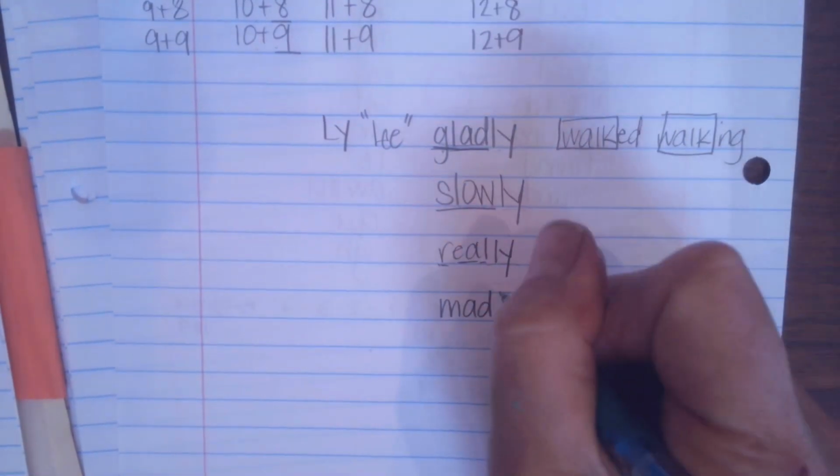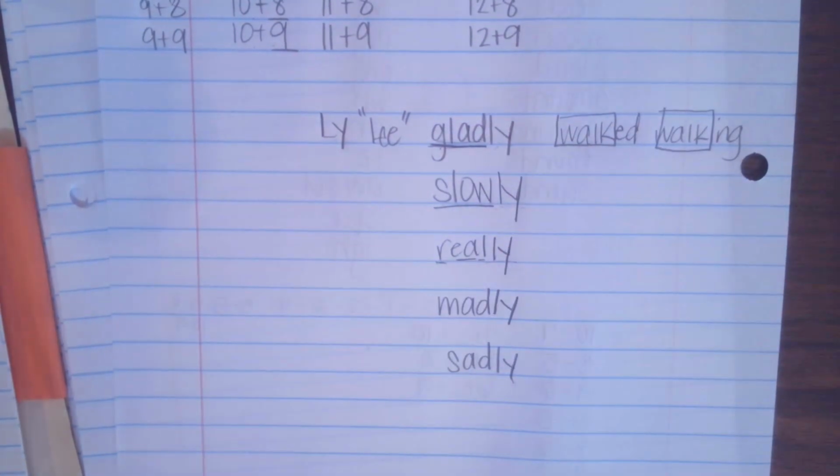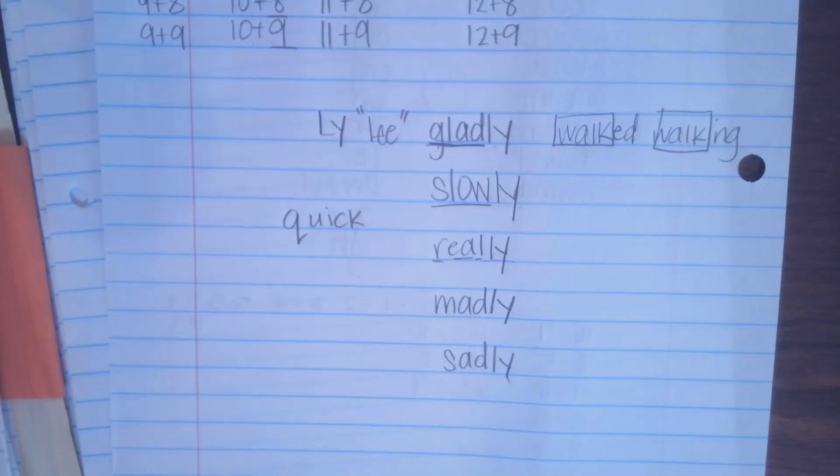Here's the word mad. And then we're going to put a ly on there. This is the word sad. And then I'm going to put a ly on the end of that. Let me find a few more easy ly words. Okay, here's the word quick.